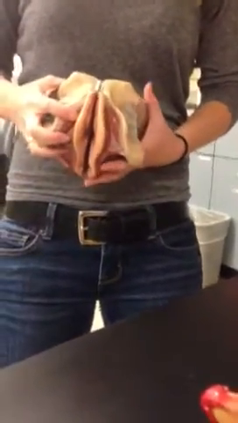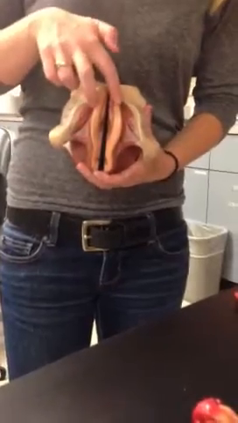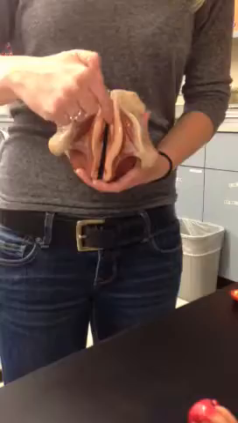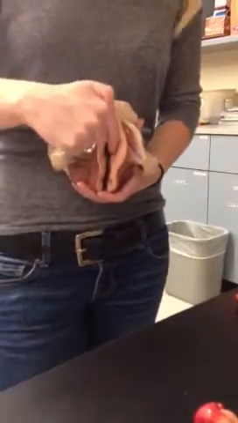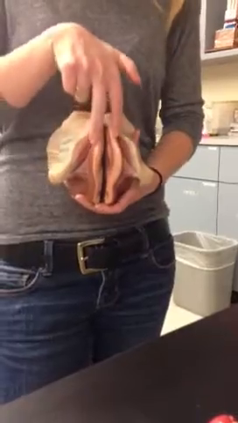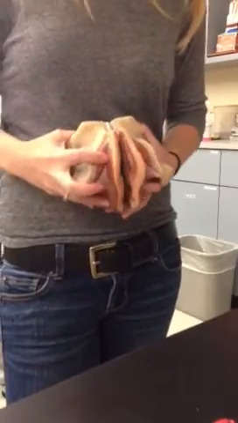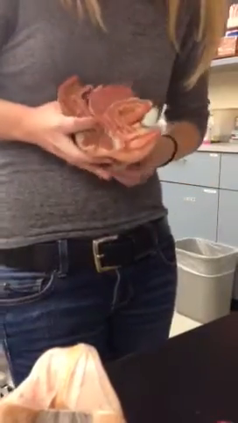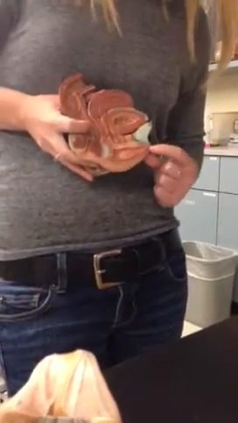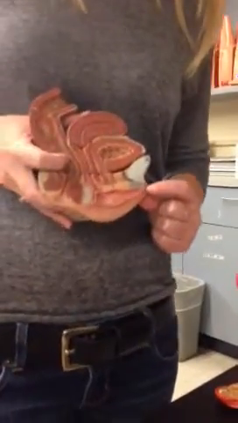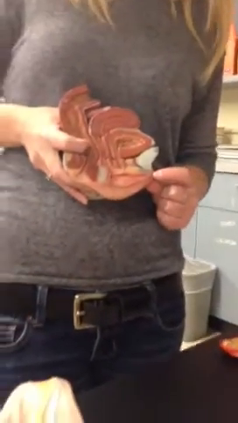The labia minora are these two little lips on the inside, and the labia majora are the two outer lips. The clitoris, on this model, is number 3, that pink little structure at the very anterior part.